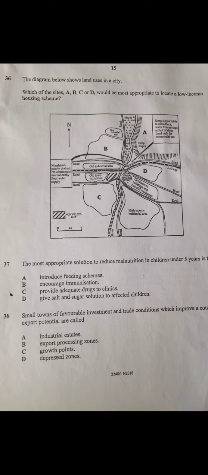Number 37, the most appropriate solution to reduce malnutrition in children under 5 years is to, first of all, you need to define what we call malnutrition. Okay, it is the excess or shortage of food that a child gets. So that one can be corrected by introducing feeding schemes. I think feeding scheme is the correct one. This one is not correct. This one is not correct. This one is also not correct.